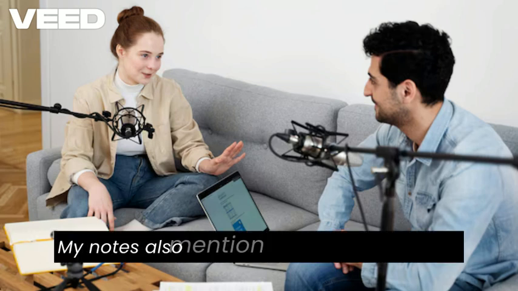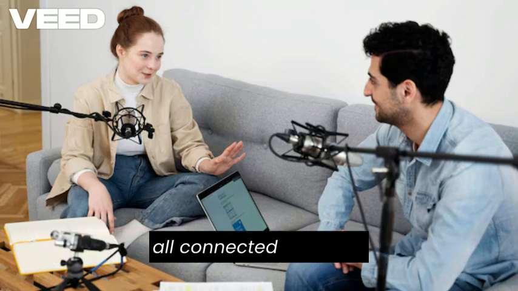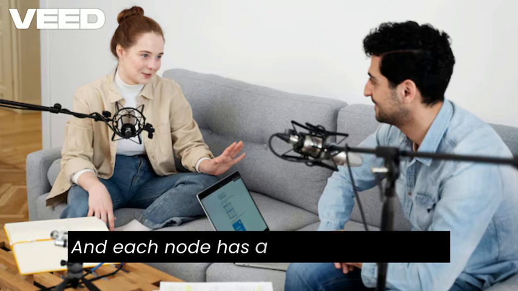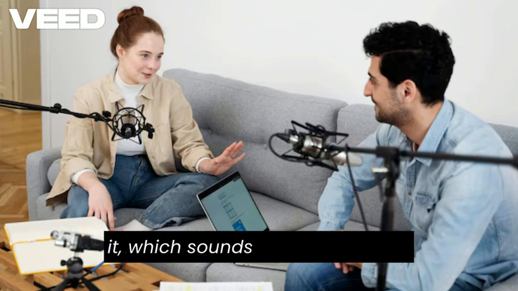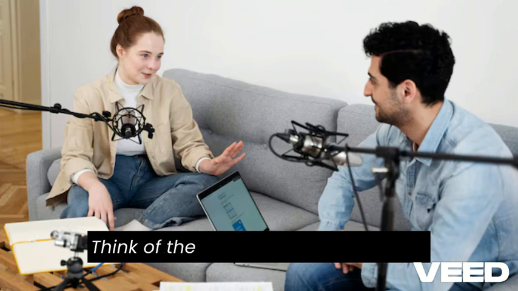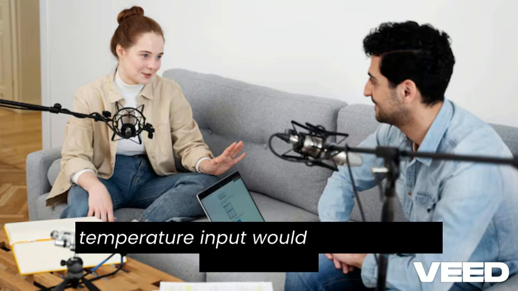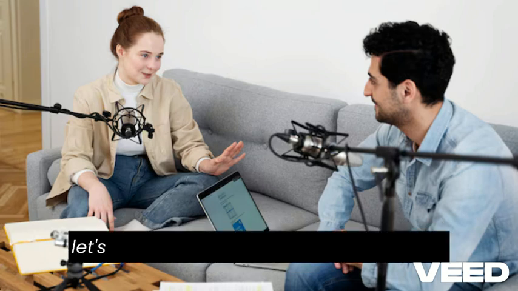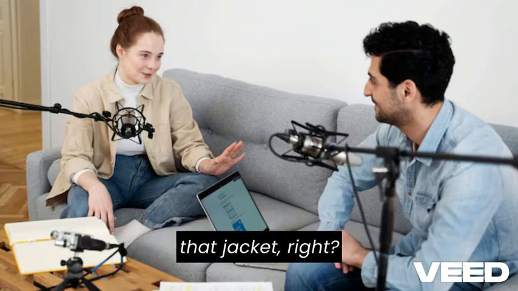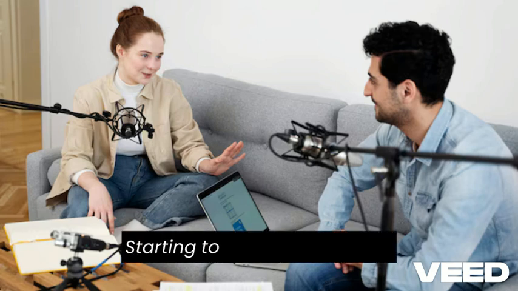My notes also mention these nodes that are all connected together. Yes, and each node has a weight assigned to it, which sounds super important. It is. Think of the weights as a measure of influence. So the higher the weight, the more important that input is to the final decision. Oh, okay, I get it. So, if it's super cold outside, the temperature input would have a higher weight than, let's say, a light breeze when deciding on that jacket, right? Exactly. You got it.